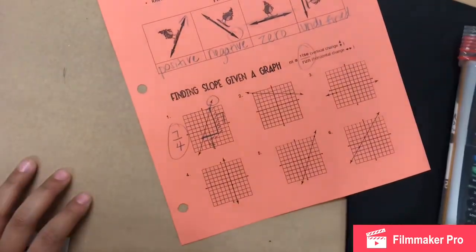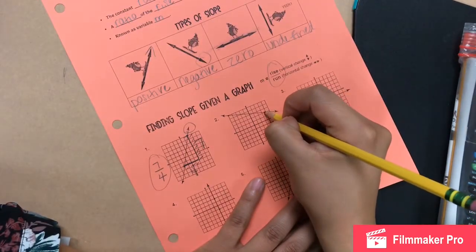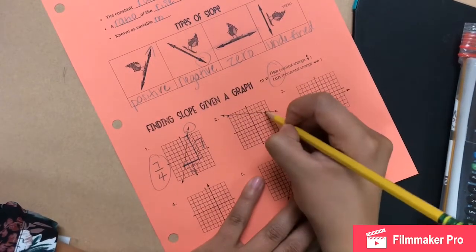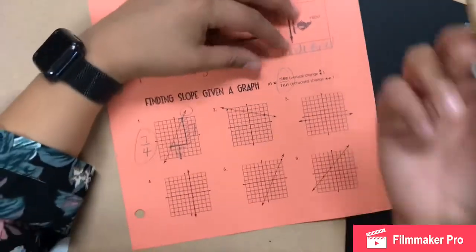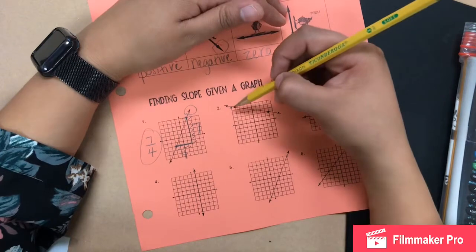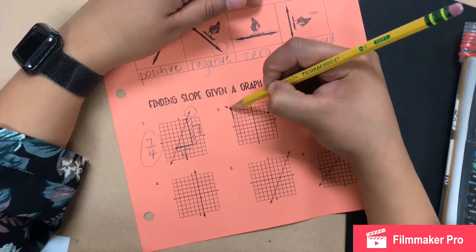Okay, if I continue, let's just get more practice in. So they gave us, on this next graph, 2 points, both at the ends, or towards the ends. And all we're going to do is put our pencil at the top, the highest point you can reach, and I'm going to draw a line straight down, okay?